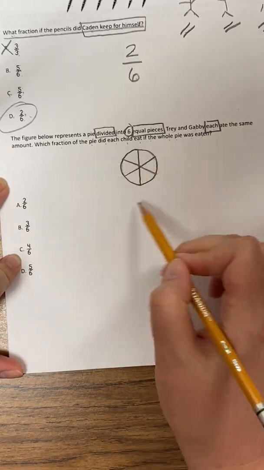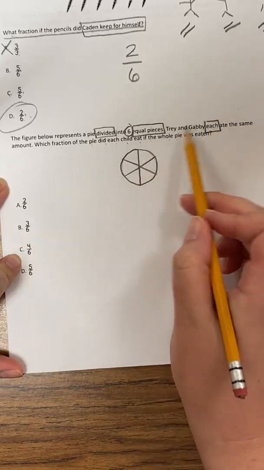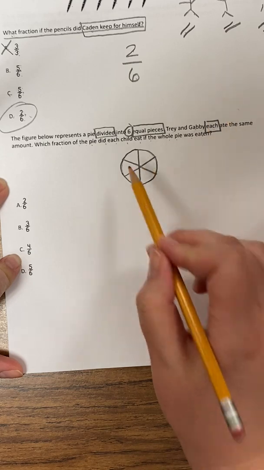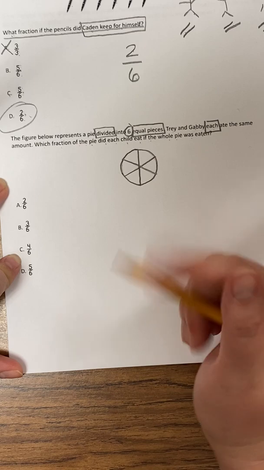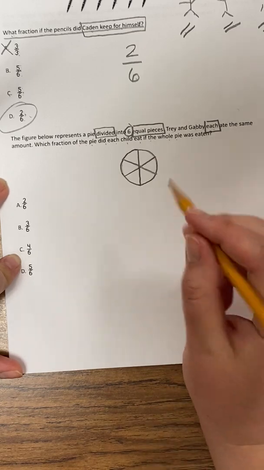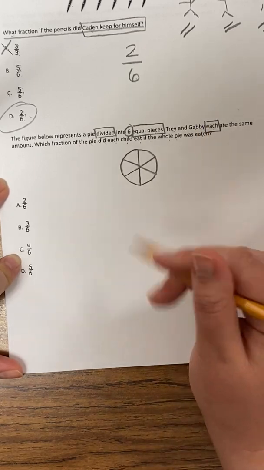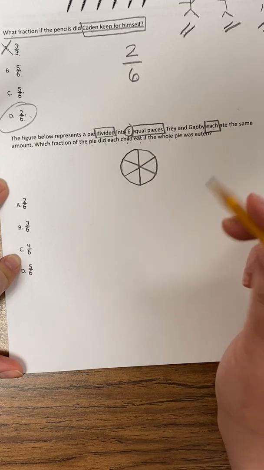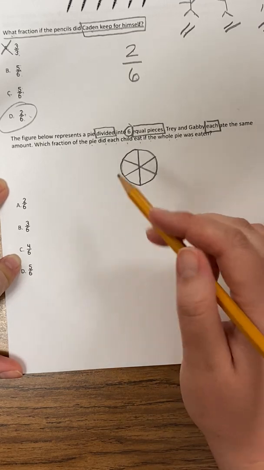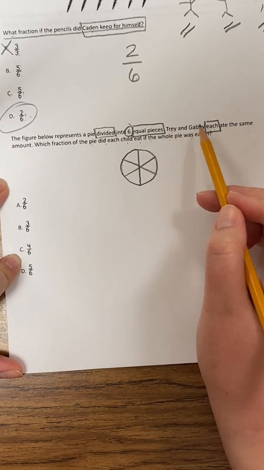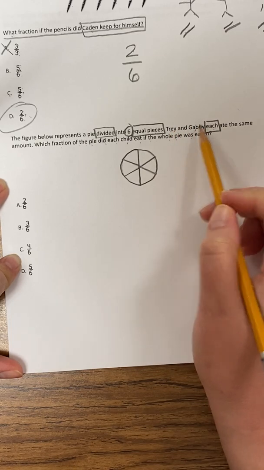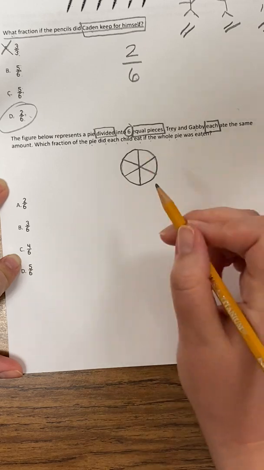So this picture represents a pie. Trey and Gabby had the exact same amount of pie pieces, and the entire pie was eaten. So what we could do for you visual learners is make sure to mark a T for Trey's piece and a G for Gabby's piece. You could do it that way. So why don't we do that way first?